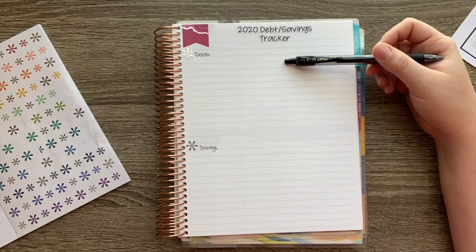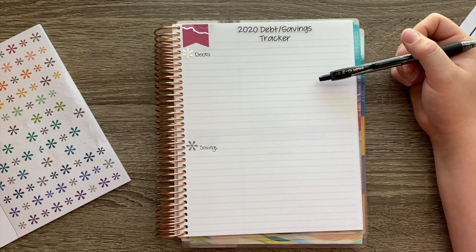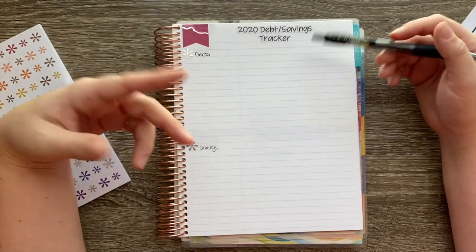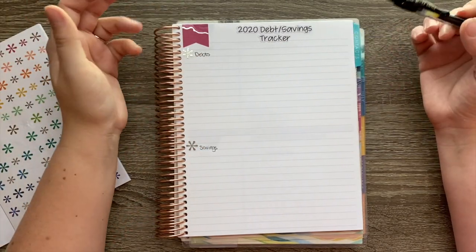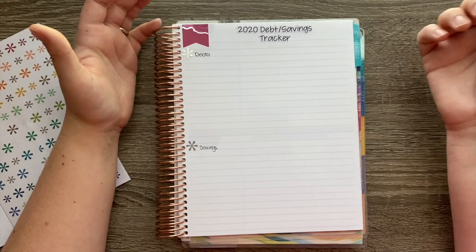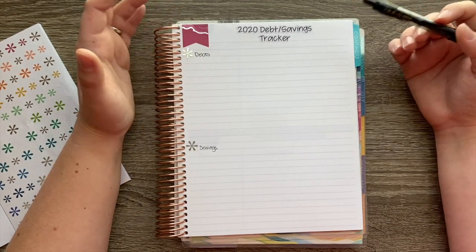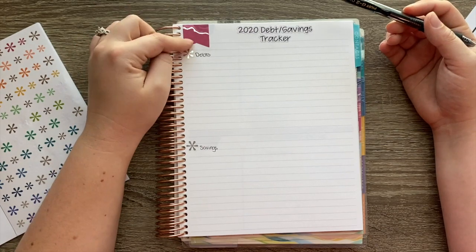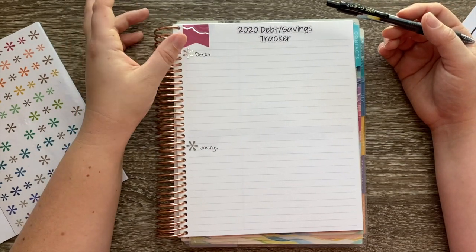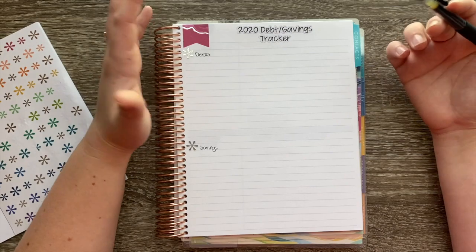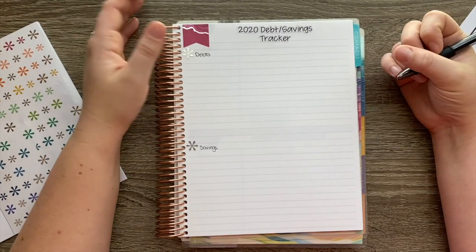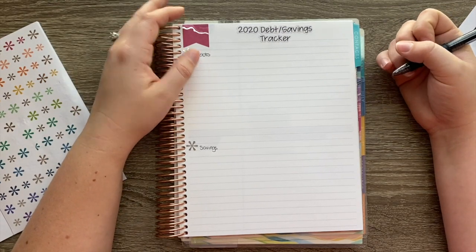Up here, we do have a few debts that I want to track in here. Now, you're gonna see me go ahead and write them in. I'm not ashamed to share what we're in debt for. We're not in debt per se. What I consider debt right now is something that's not a monthly bill. So right now we're paying on our wedding venue. We owe a little over $750 on it. So that's not a huge debt to most people.